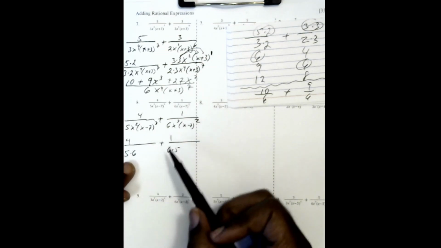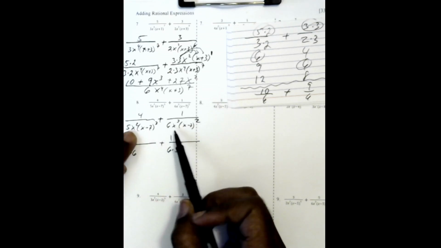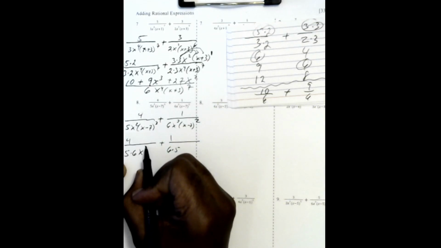Now, let's keep working. Keep finding the common. We have an x to the second power, x to the third. What's going to be common is x to the third. So let's put both of those there, x to the third.